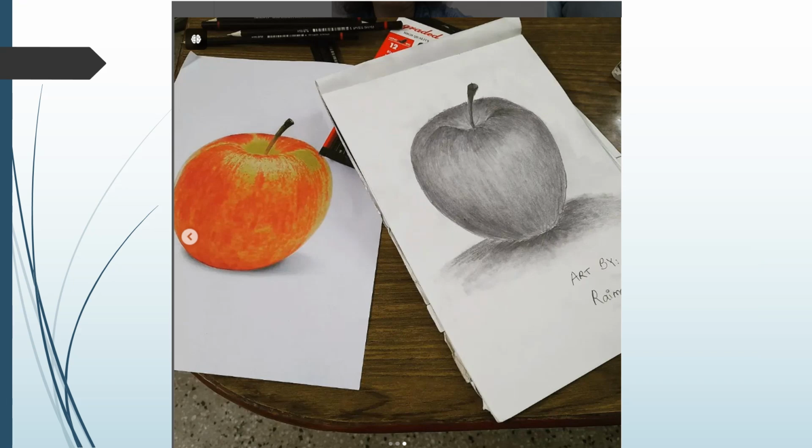Today I'm going to discuss how to make a realistic looking apple on your drawing sheet. You might all be thinking, why all of a sudden, after discussing the contour plots concept, am I discussing how to make an apple on your sheet? Well, this is connected to the topic.